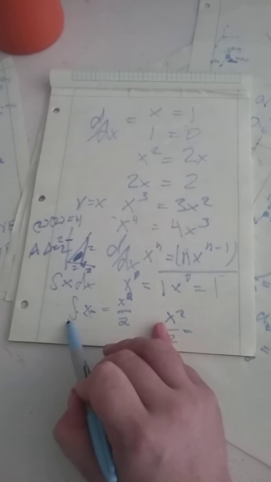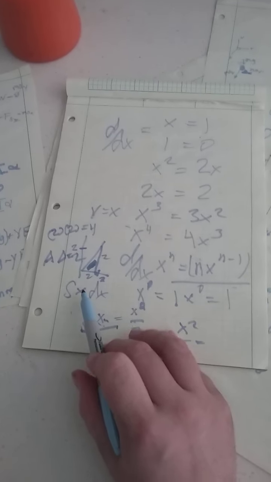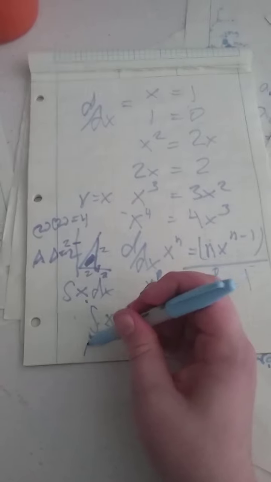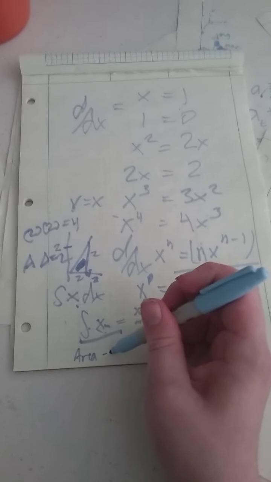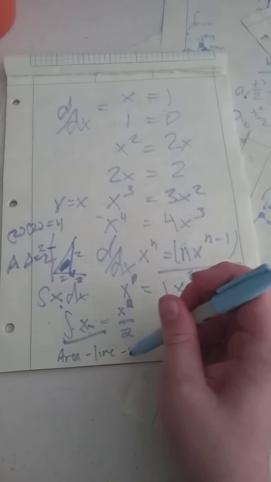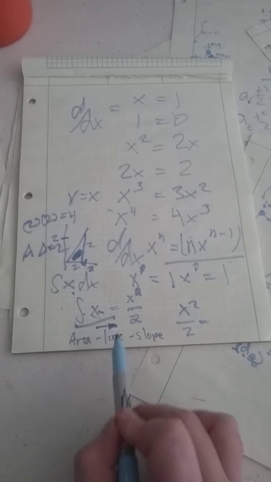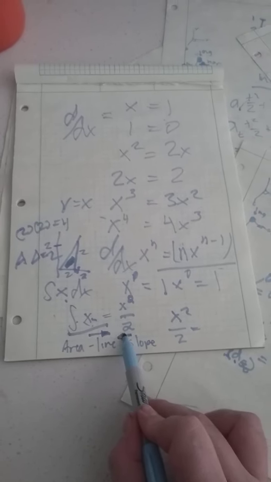The derivative is the slope of the line. Okay, so the opposite of the rate of change is the total area underneath. So if the integral of x, which is the opposite, the rate of change of x is 1 for every y, right? And then so the opposite of the rate of change is the area underneath the line. Okay, so what you have is you have area, and then you have line, and then you have slope. So the derivative goes in this direction, and then the integral goes in this direction.